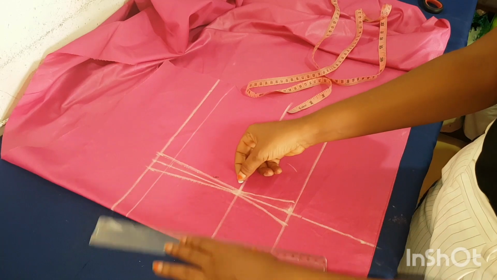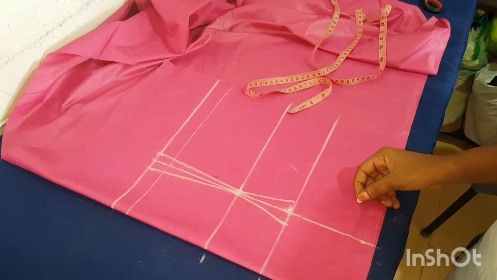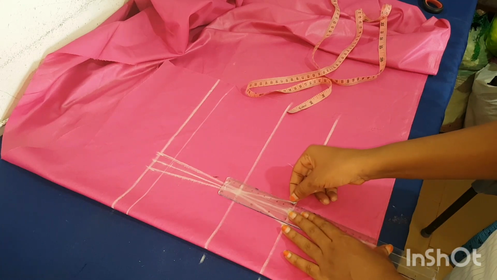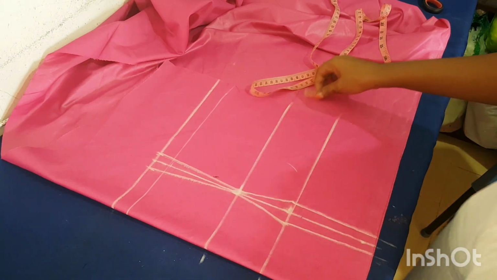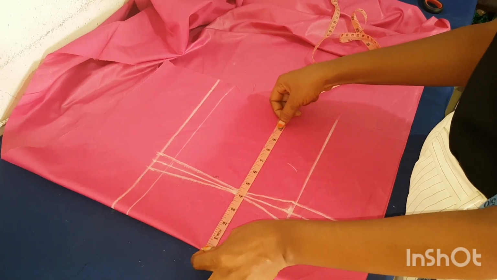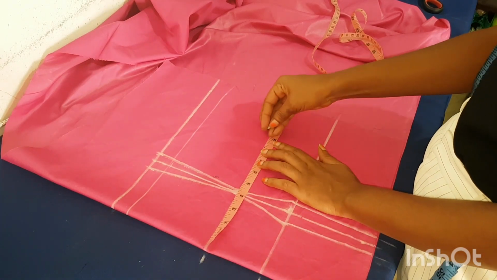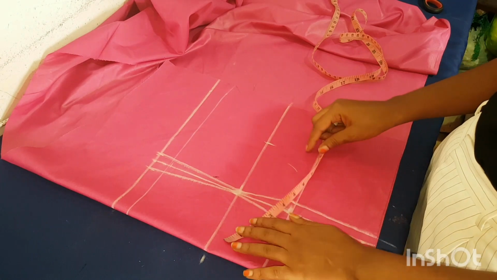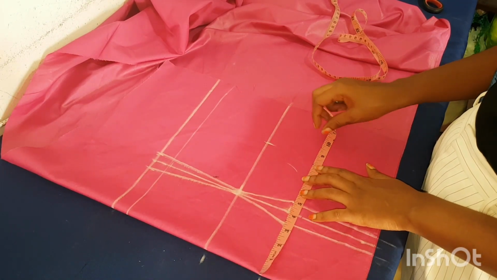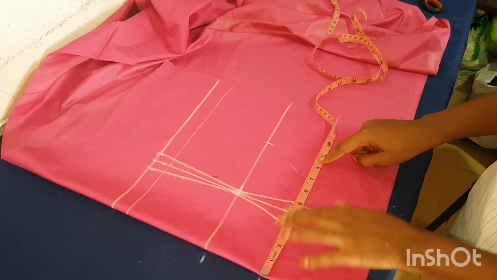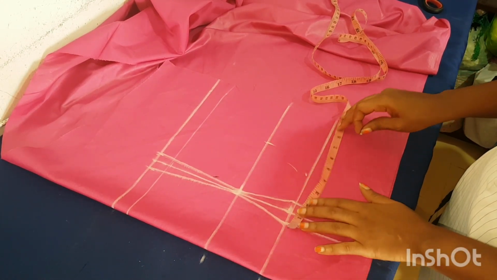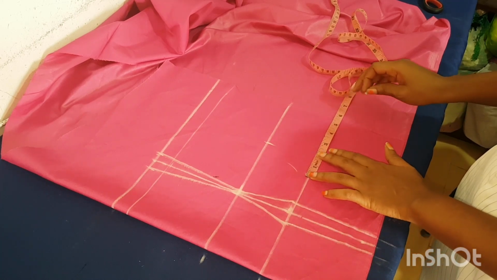After this, I'm going to take my measurement. Now I take my bust measurement, I take my underbust measurement, then I take my waist measurement and my chest measurement. But bear in mind that wherever there is a dart, we are going to add the measurement of the dart back to our already taken measurement.